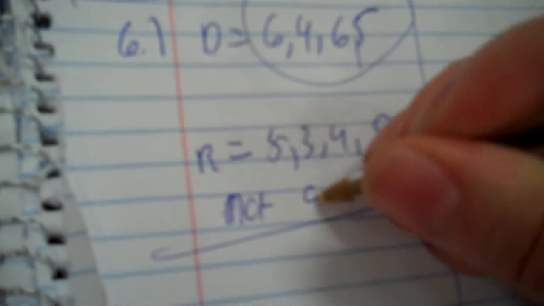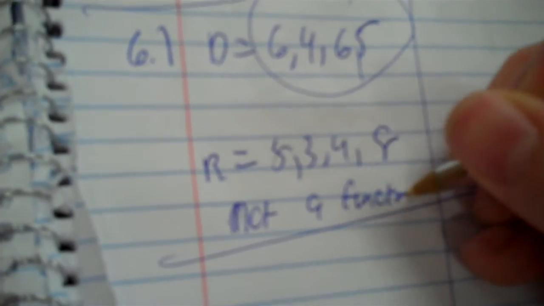We have number 6, domain and range. 6, 4, 6, 5 is the domain. The range, 5, 3, 4, 8. Okay, and your repeats in the domain, yep, the 6. So we have not a function. Okay, number 7.